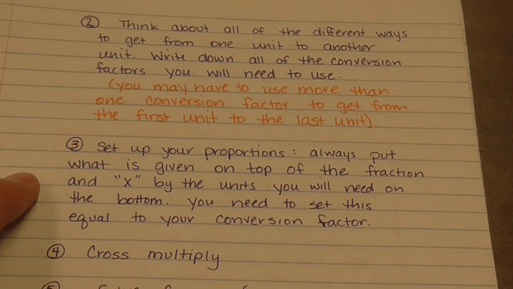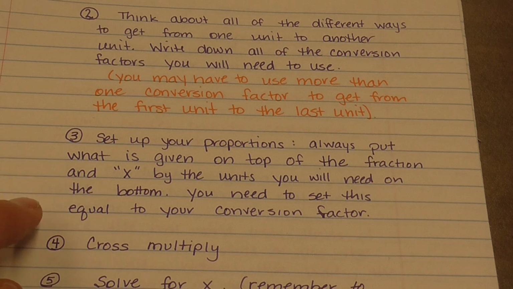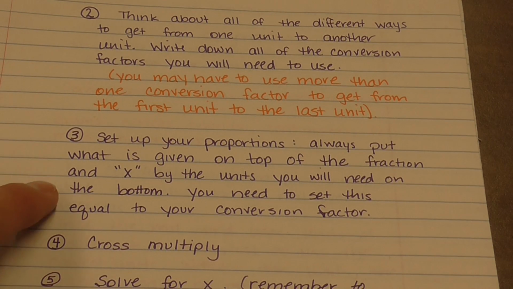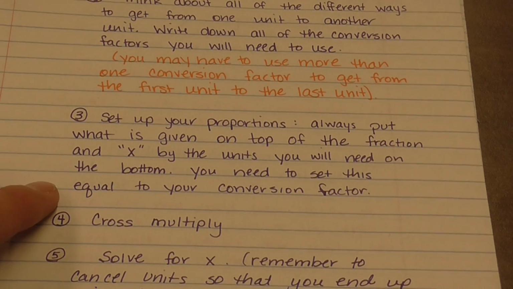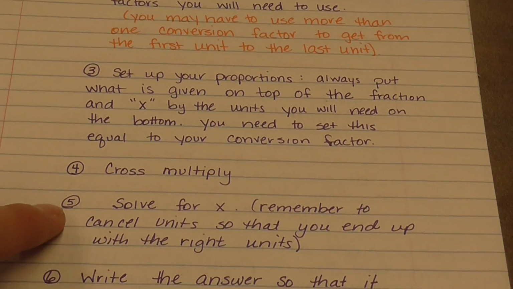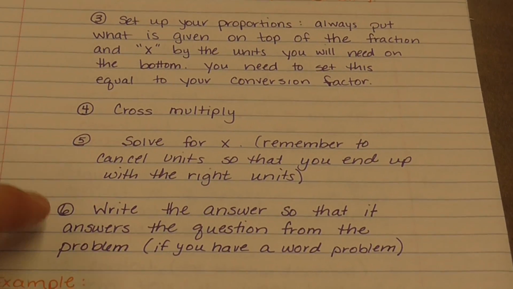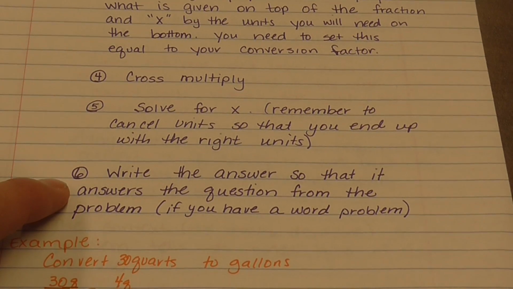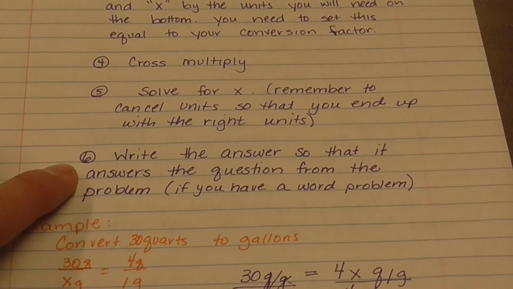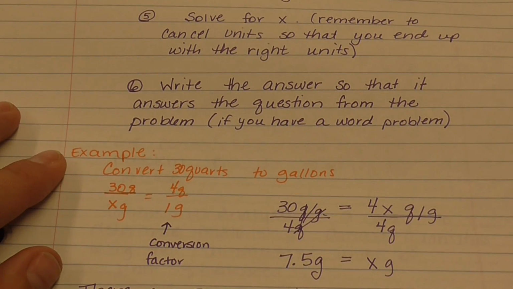Okay, then you're going to set up your proportions. You're always going to put what is given on top and the X on the bottom with units. Okay, and then you'll need the units that you need on the bottom. And then you'll need to set this equal to your conversion factor. You cross multiply, solve for X, remember to cancel the units so that you end up with the right units. And last but not least, write the answer so that it answers the question from the problem, especially if you have a word problem. So convert 30 quarts to gallons.